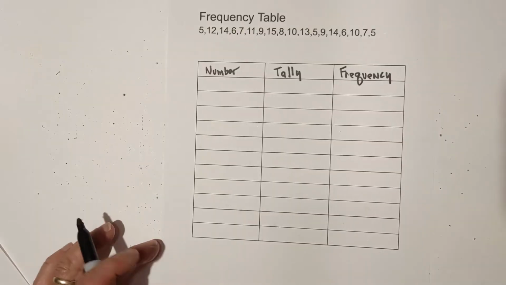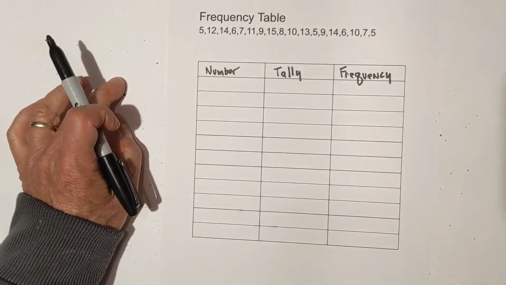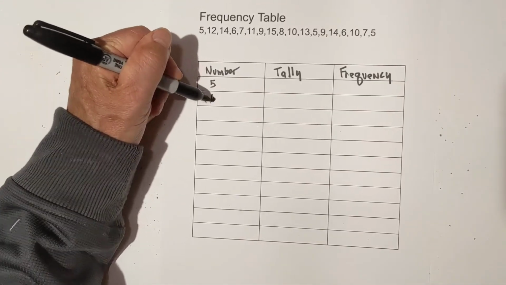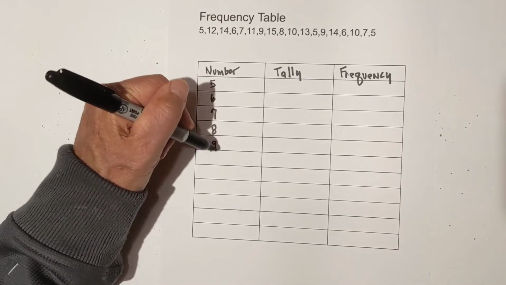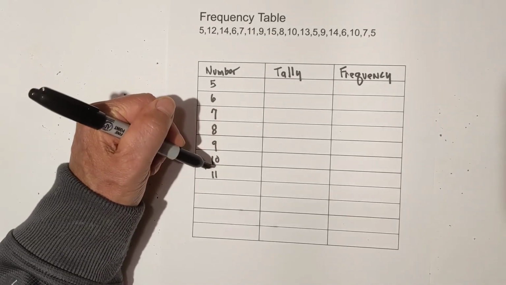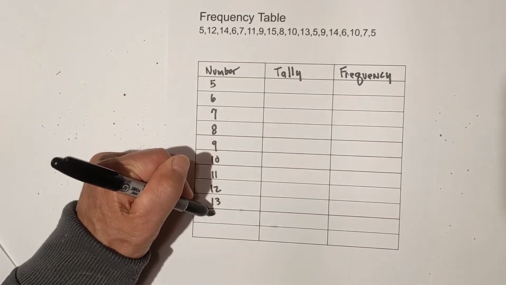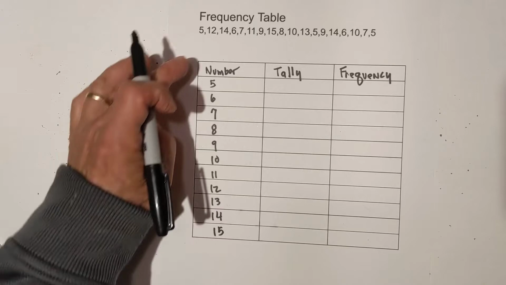So the first thing you need to do is figure out your numbers and number them from smallest to largest. So I'm going to set this up. And we have a 5, a 6, a 7, an 8. We have a 9. We have a 10. Looks like we have an 11. I see a 12, 13, 14, and a 15. Okay, so there are all your numbers.